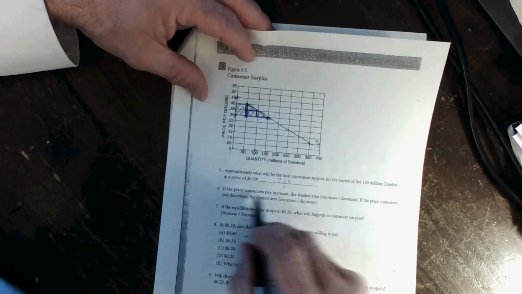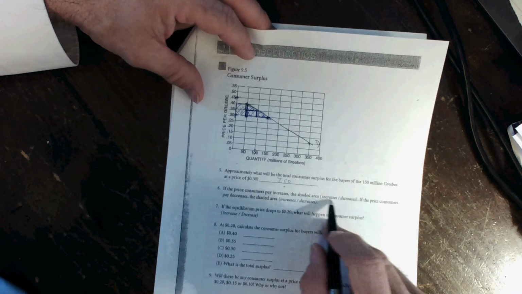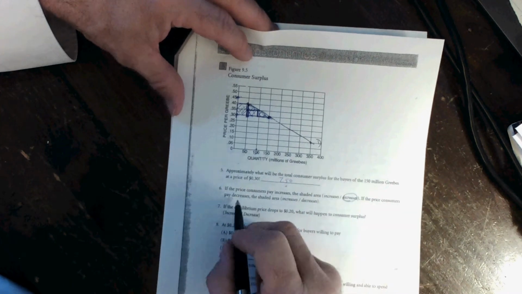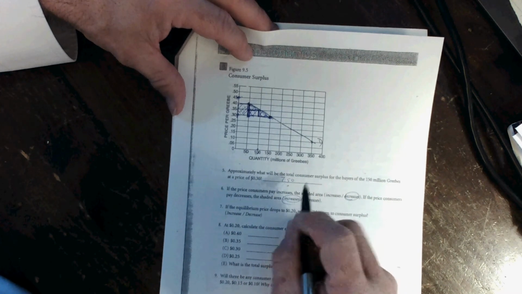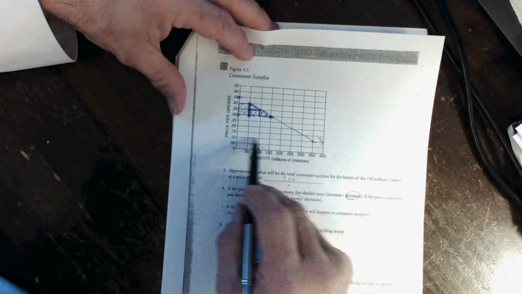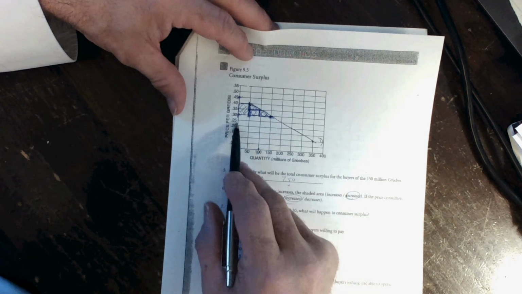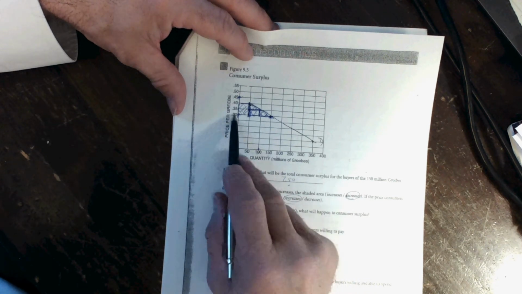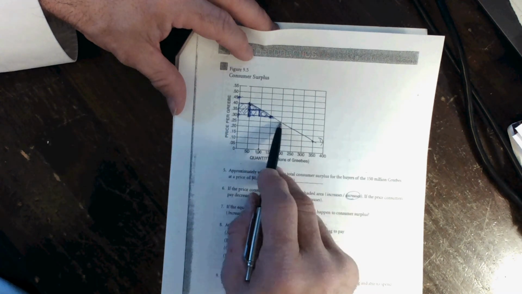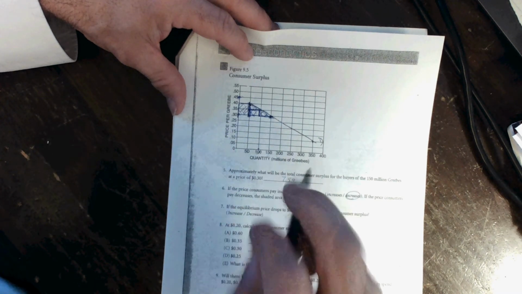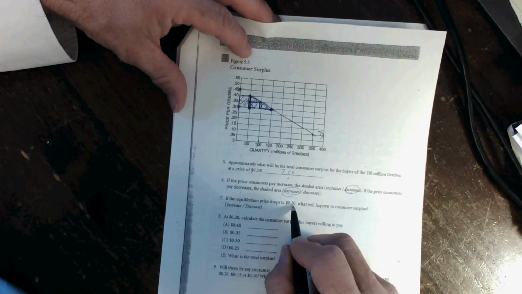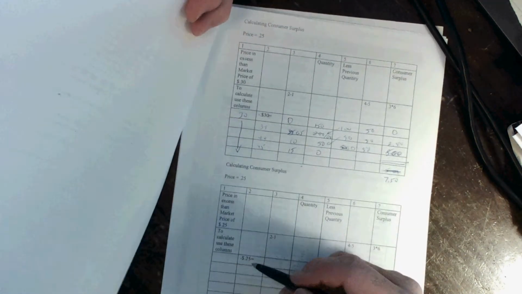If the price consumers pay increases, then the shaded area will decrease. And if the consumer pays a lower equilibrium price, the consumer surplus will increase. This area will be added at lower prices. More people will meet the criteria for being willing and able to be in the market. This person would be just willing and able, and now 30-cent people would have a surplus of a nickel, increasing the consumer surplus. If the equilibrium price drops to 20, what will happen to the consumer surplus?